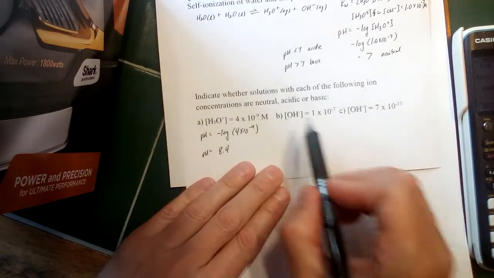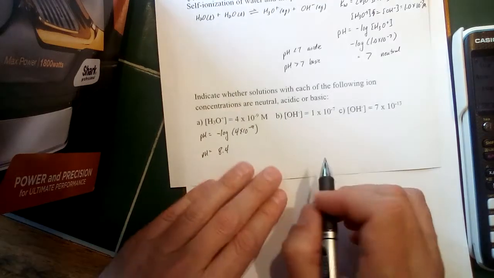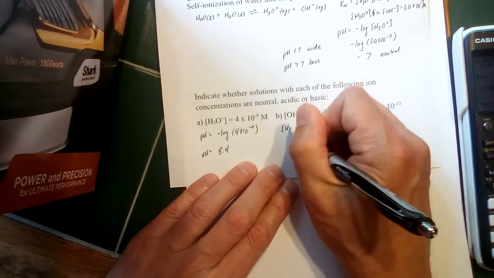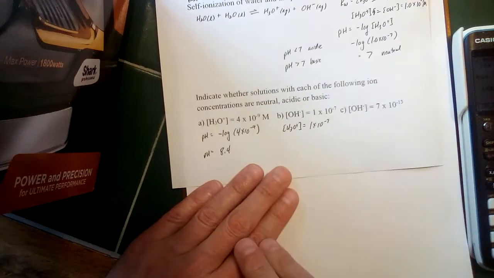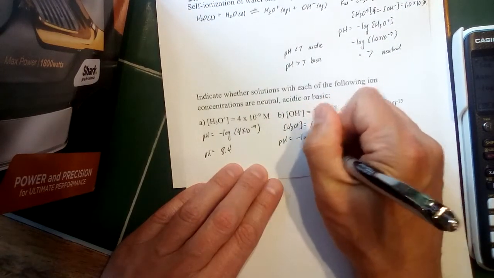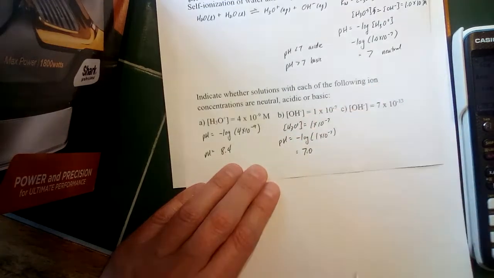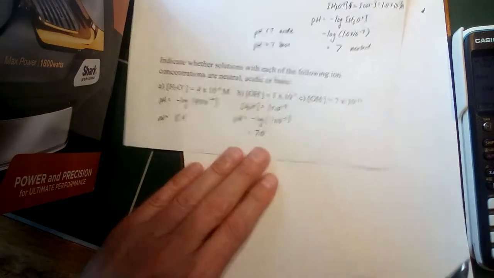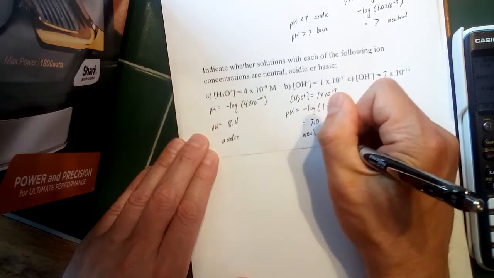The second one here, hydroxide ion, is 1 times 10 to the minus 7th. Now, that's maybe a little too straightforward because we just did that calculation. If the hydroxide ion concentration is 1 times 10 to the minus 7th, so is the hydronium ion concentration. That means the pH here is the negative log of 1 times 10 to the minus 7th, which would be 7.0 for a neutral solution. So acidic here for the first one, neutral here for the second one.